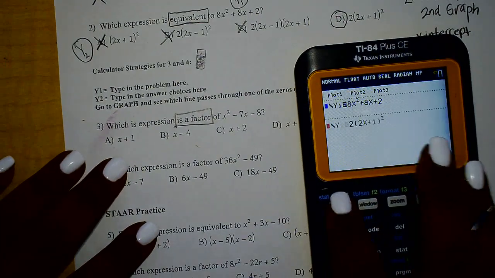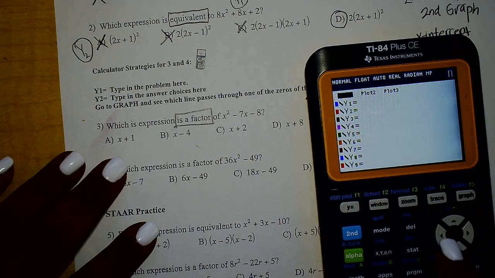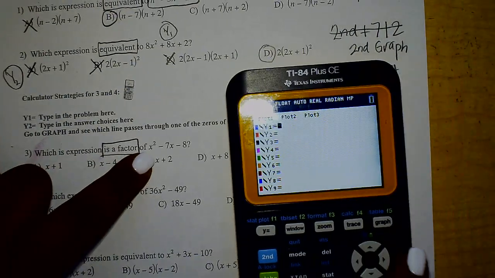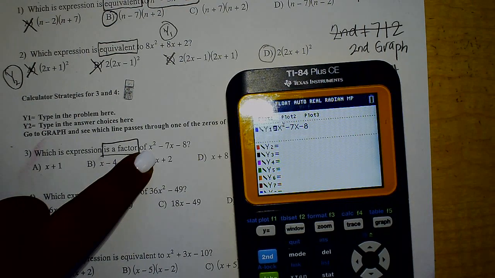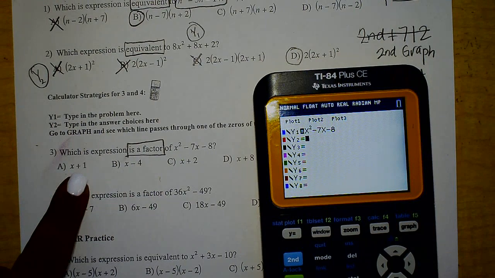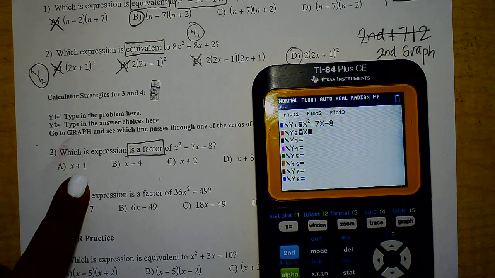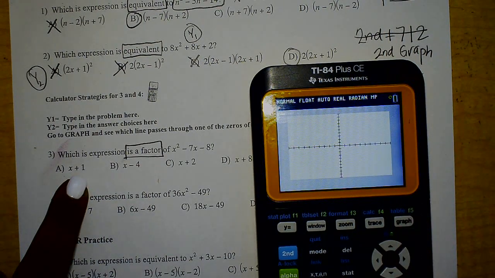So let's do the first one. Remember, this is not equivalent. This is factor. So first, we're going to clear the two things. And let's put in our first equation. X squared minus 7x minus 8. What is a factor of that? Right? We're only at 8 minutes, so we're doing good. Now we're going to put in the first factor, x plus 1. Let's graph it. Press graph. We're not pressing second graph. We're pressing graph to see if it goes through the zeros, which are the x-intercepts.